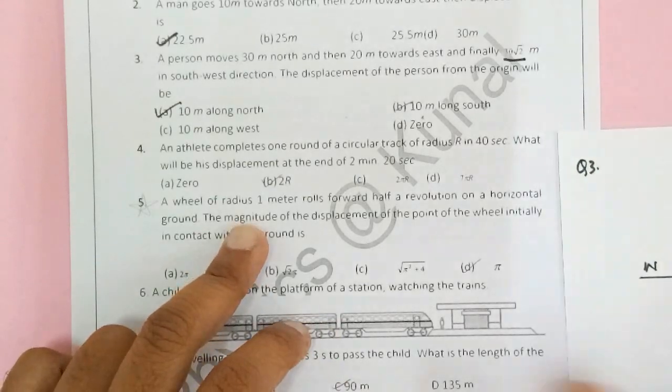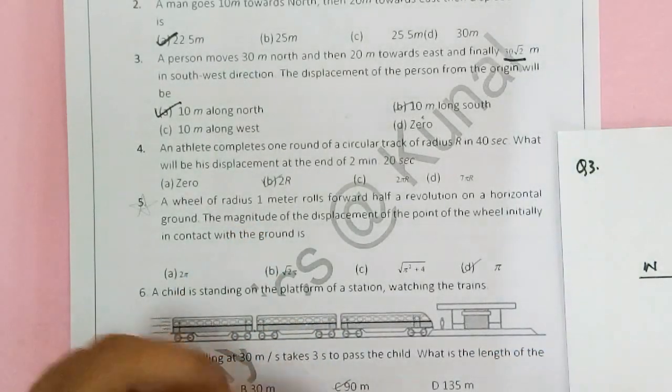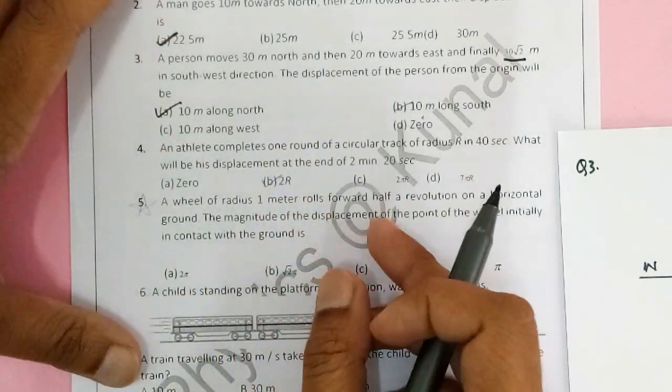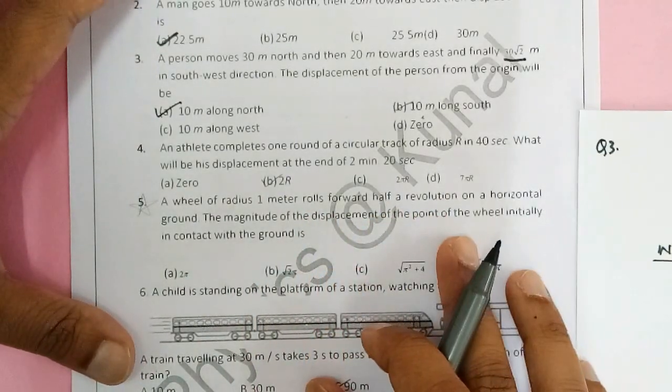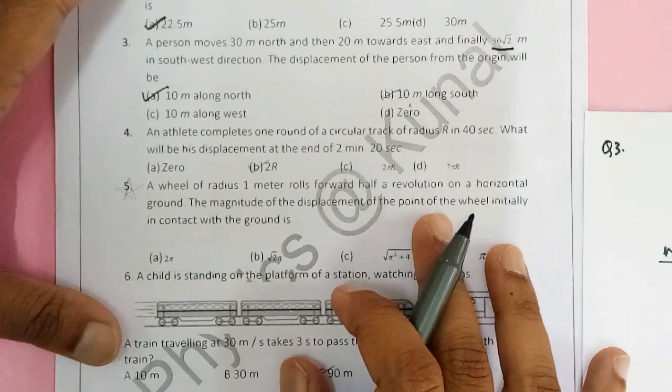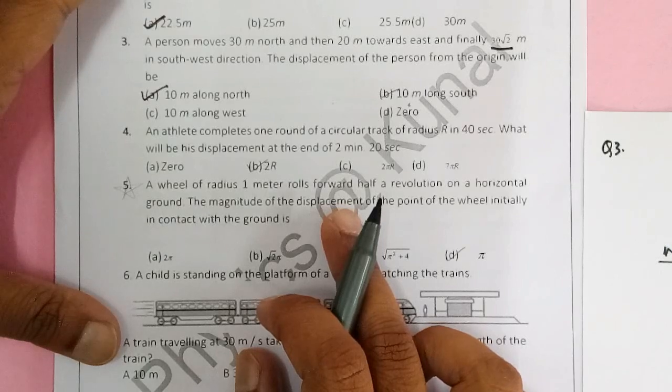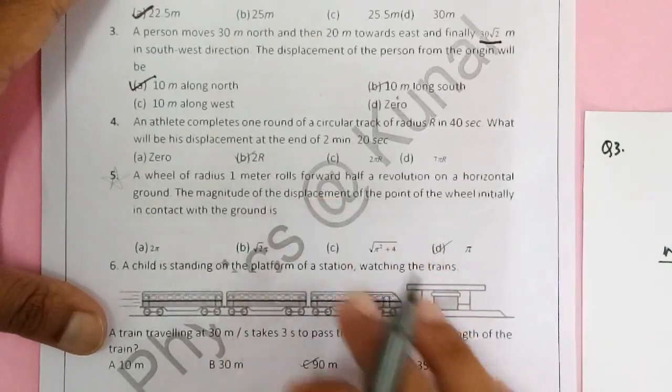A wheel having a radius of 1 meter rolls forward half a revolution on the horizontal ground, and you are supposed to find out the magnitude of the displacement.